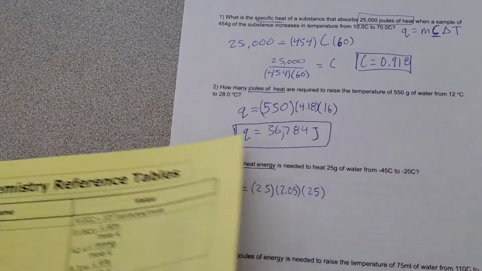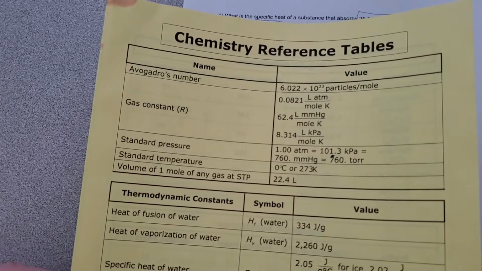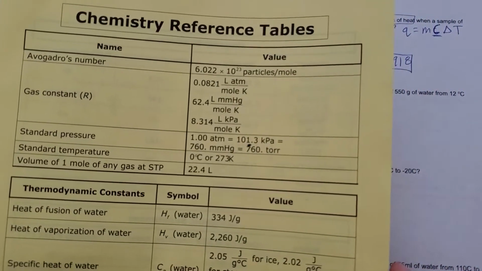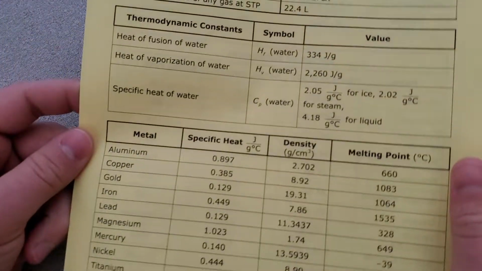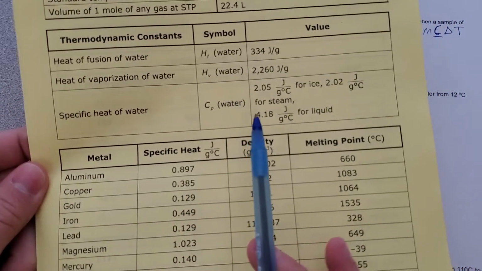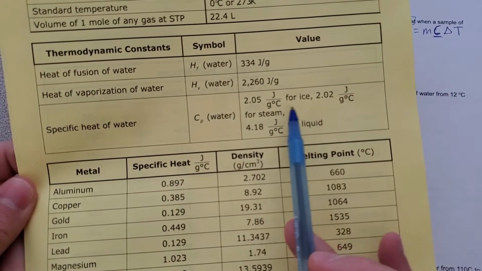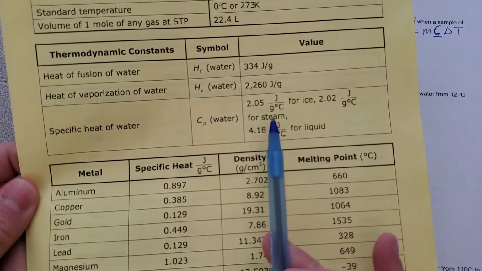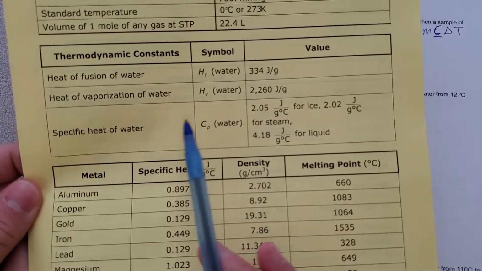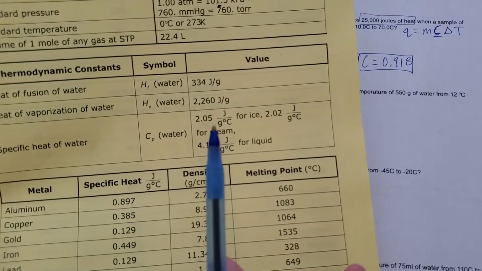I like to think of this as sort of like what we were doing with the gas constant. It depended on the units we were looking at. Well, the specific heat of water depends on which phase it's in, or which state of matter it's in: a solid, a liquid, or a gas. It's different specific heats, so we want to use those different specific heats here.